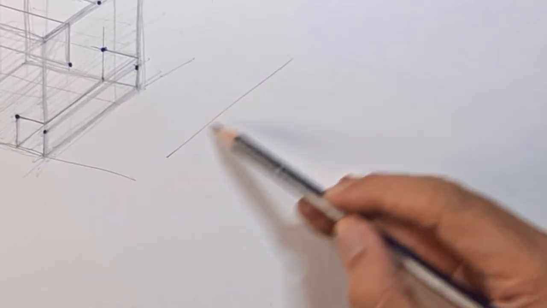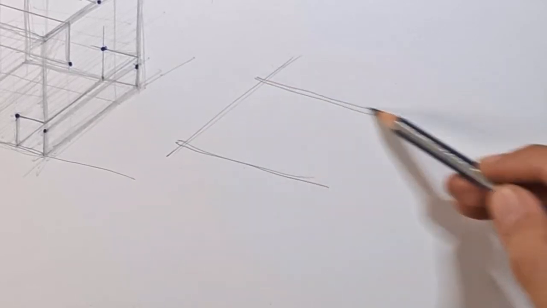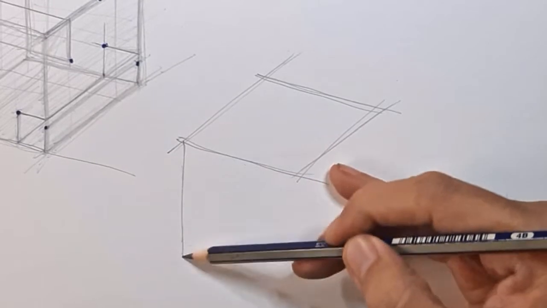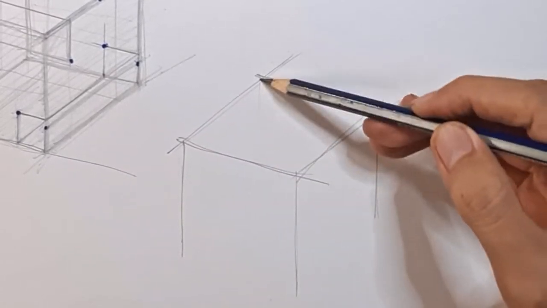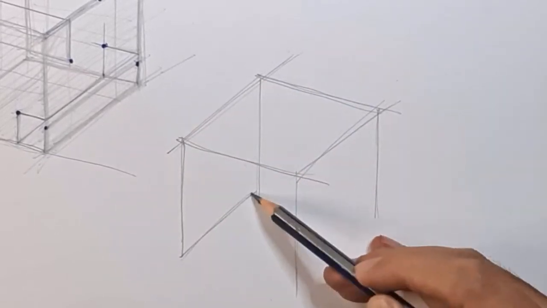For the second part, we'll do the same thing. Make another cube. You can again pause the video to make that cube, or if you're already fast enough, you can just follow along. Parallel lines.